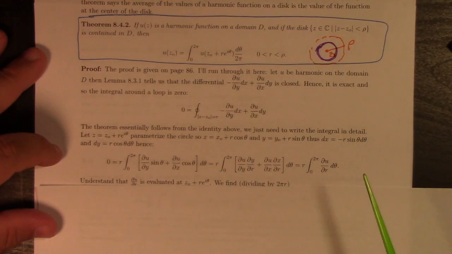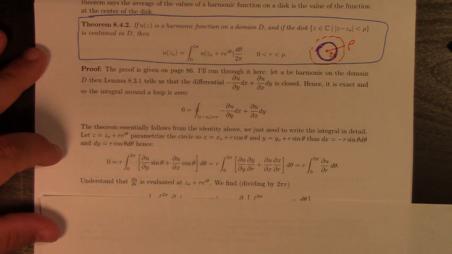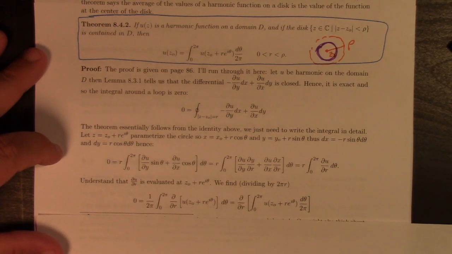But this partial u partial r is evaluated at z naught plus r e to the i theta. And so if I divide by 2 pi r, well, this is 0, right? So 0 equals that.